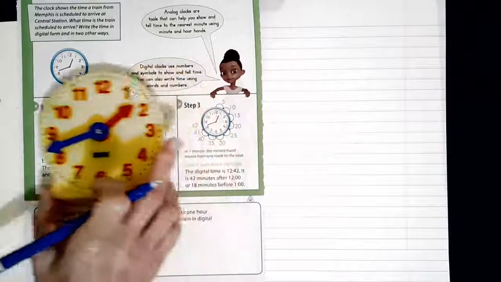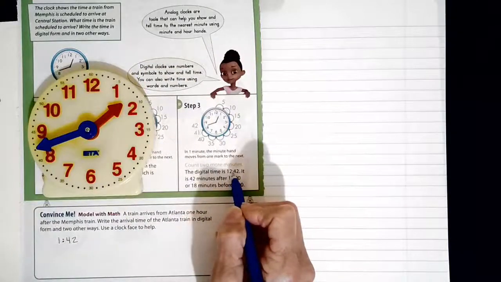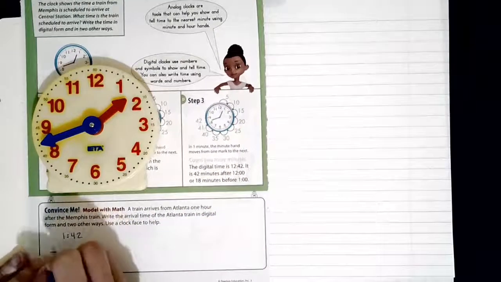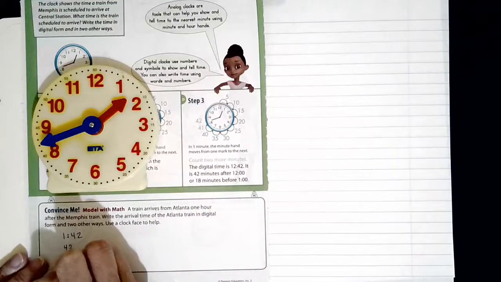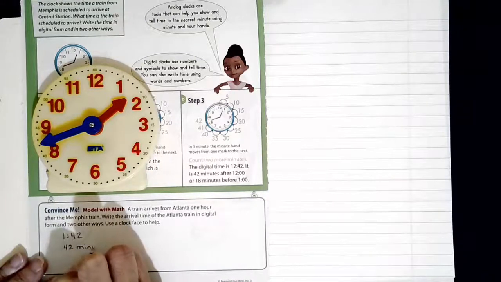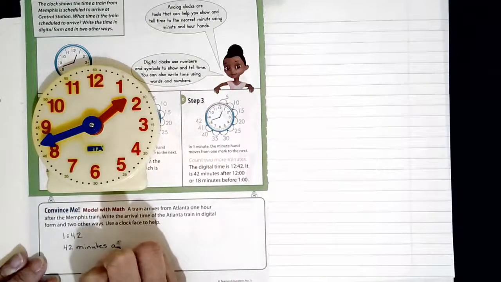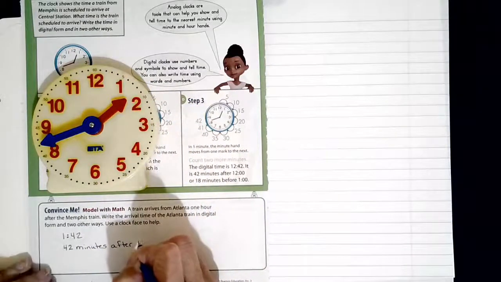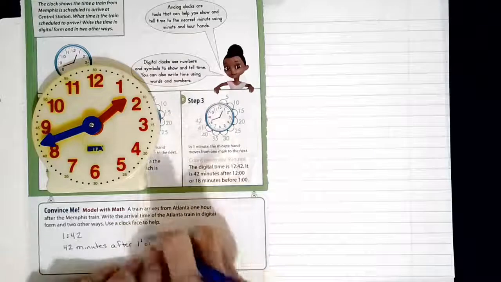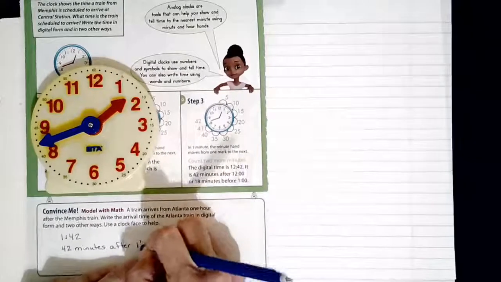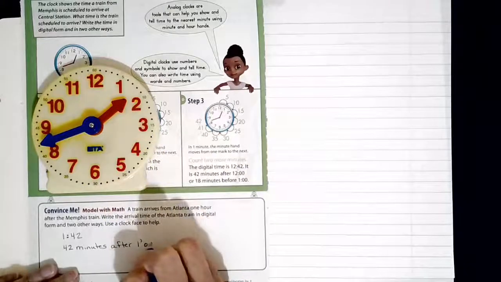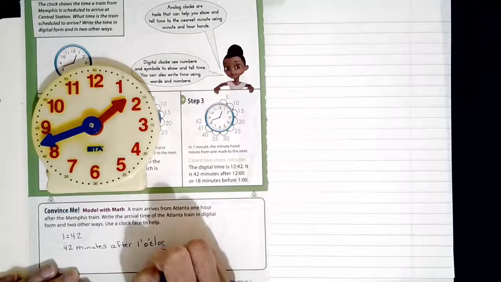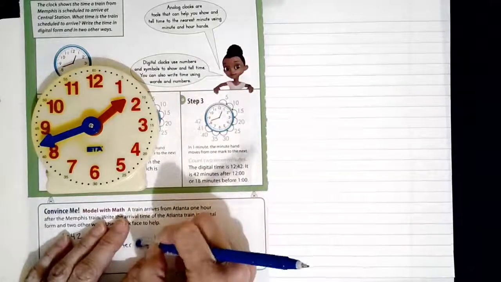So when we looked up here, we saw here's our digital time. Here's a second way to write it. It's 42 minutes after 12. So what is it? It is 42 minutes after, and this time it's after 1 o'clock. So that was in the wrong place.